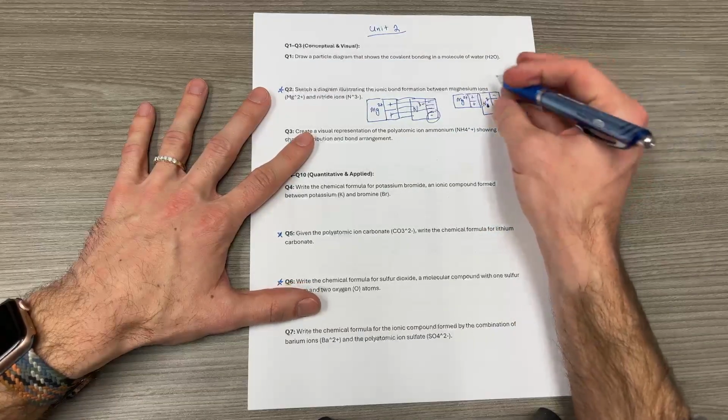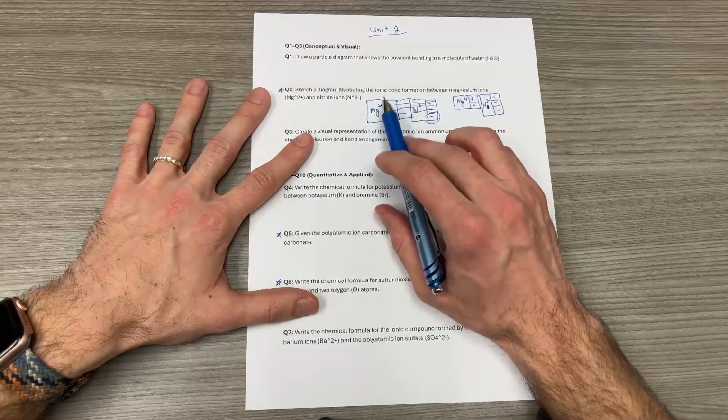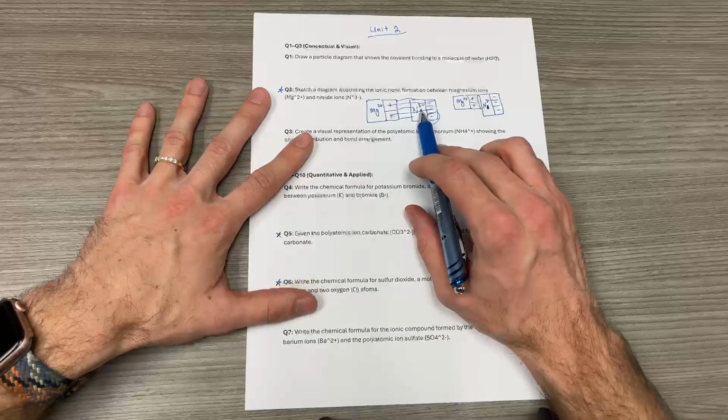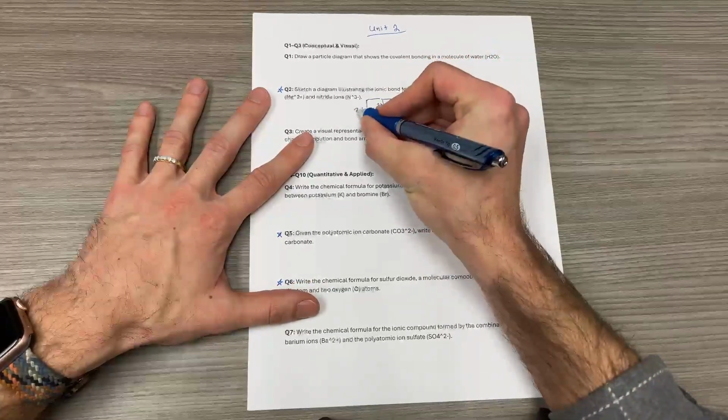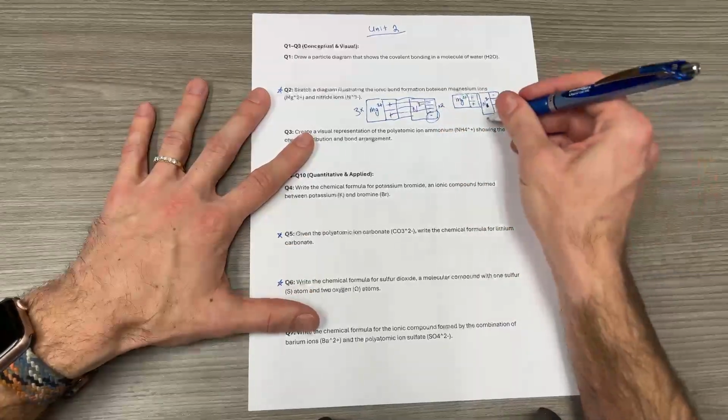So what I'm going to do here is try to get to the lowest common denominator. I can get 2 up to 6+, and I can get 3 up to 6-. But to do that, I will need 3 magnesiums, and I'll need 2 nitrides.